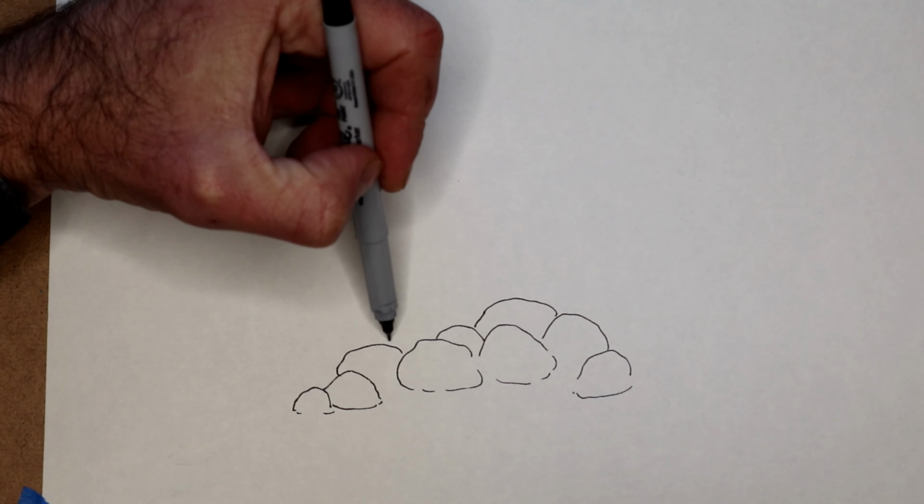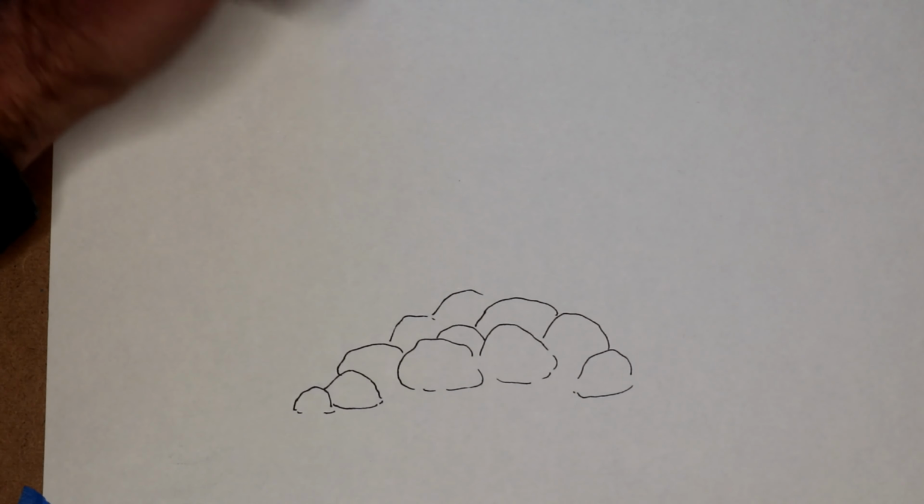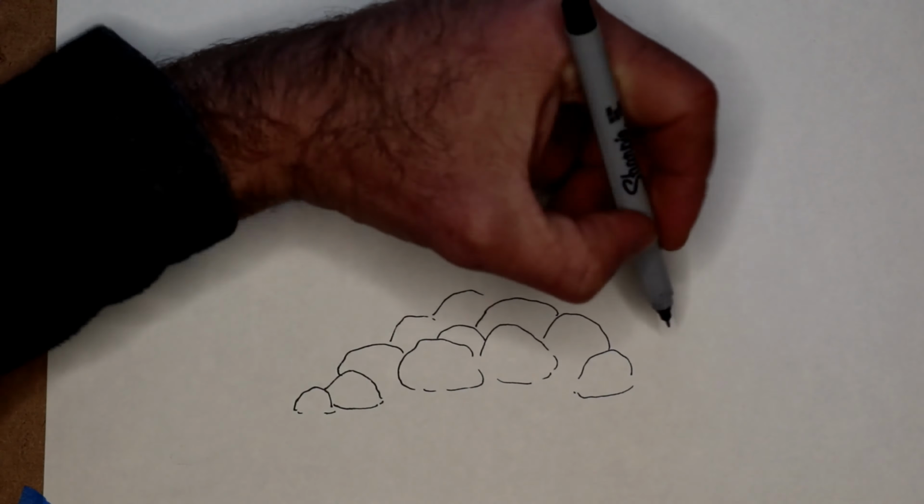So just lightly draw in your shapes here. So I'm just going to pencil in a reminder of my light direction here. It doesn't matter what direction your light comes from, but just do this as a reminder for yourself. Do it in pencil so you can erase it later on.